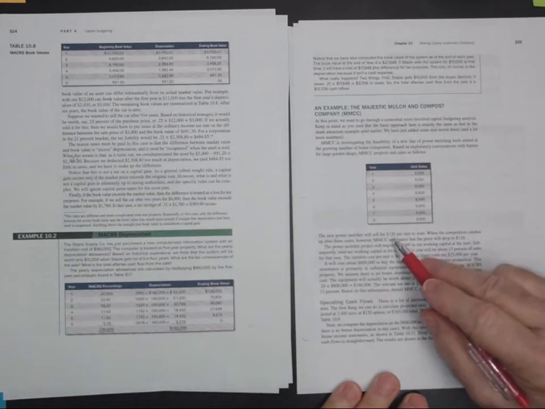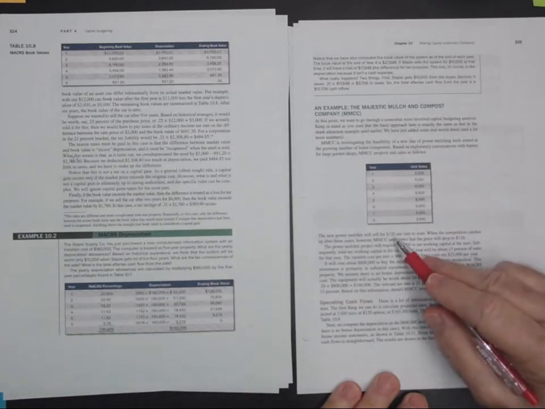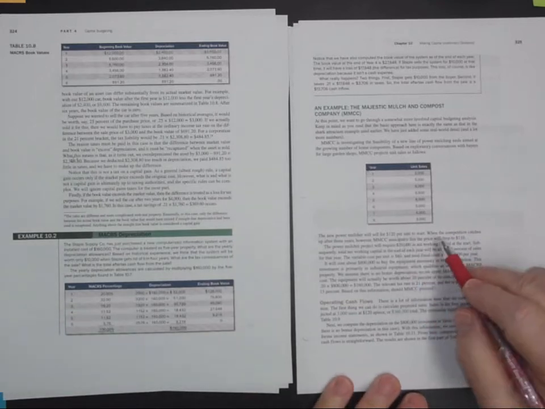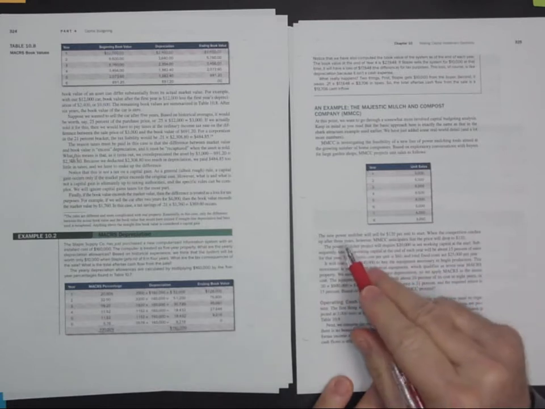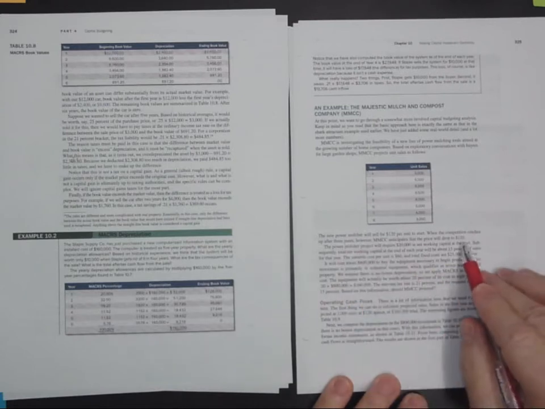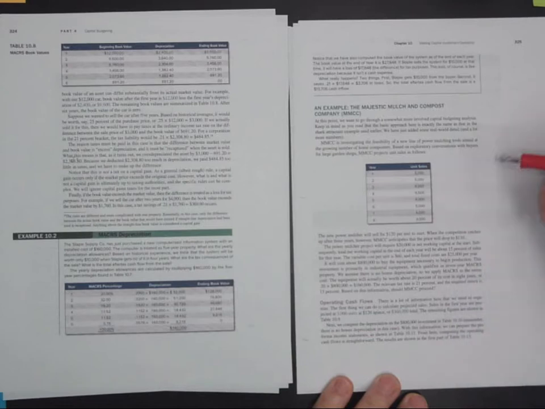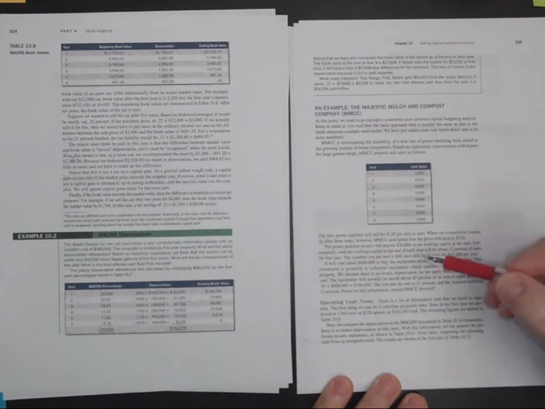Now it says here that we're going to sell them for $120 per unit initially, but when competition catches up after 3 years, the price will drop to $110. So now, unlike that earlier example, where it was all the same every year, we have different unit sales and different prices.